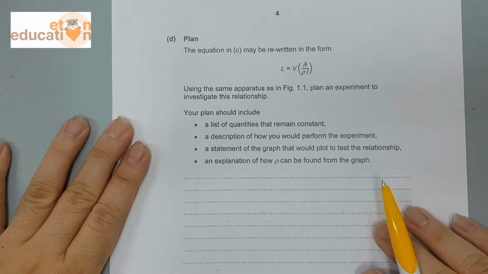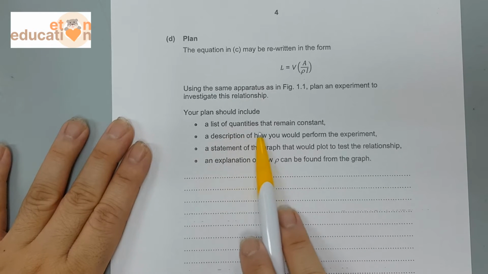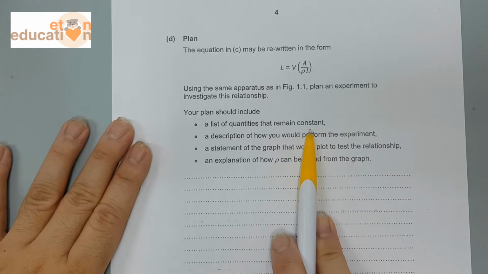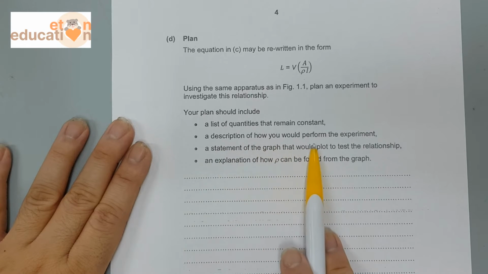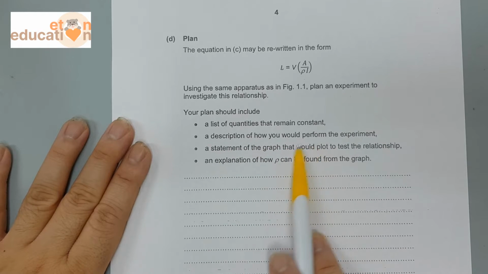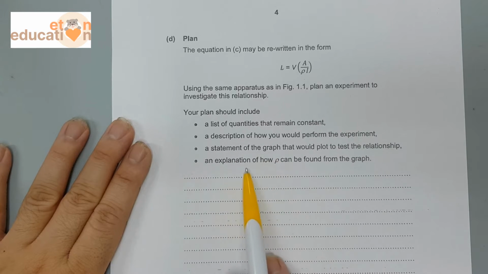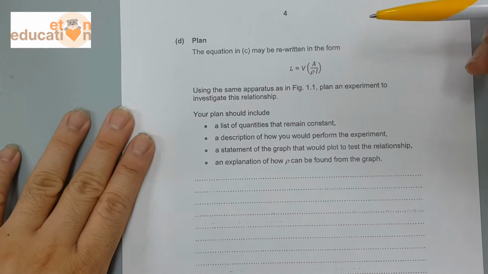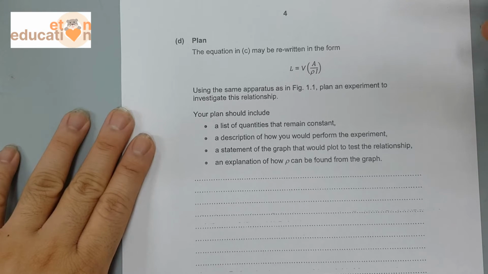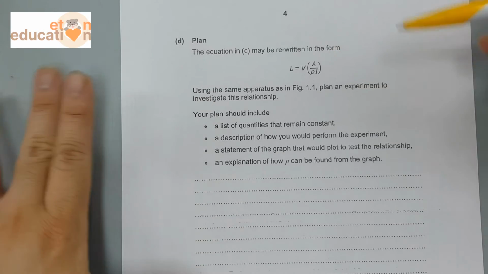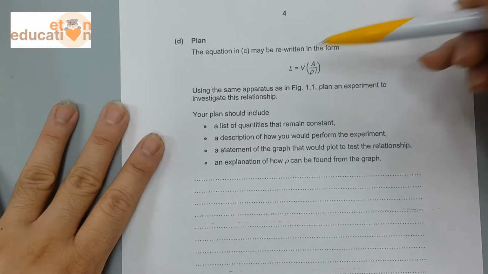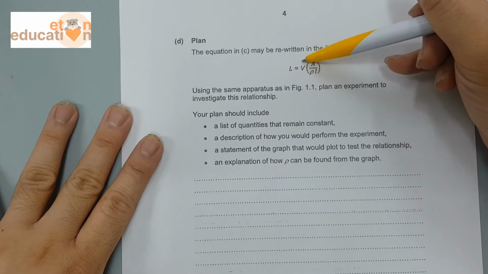Your plan needs to include: list the quantities that remain constant, the control variables; description of how you perform the experiment, which means the procedures; the graph; and an explanation of how rho can be found from the graph. In this case, what will change for the experiment done earlier, though it may not be clear in this question, is the value of L and the value of V.